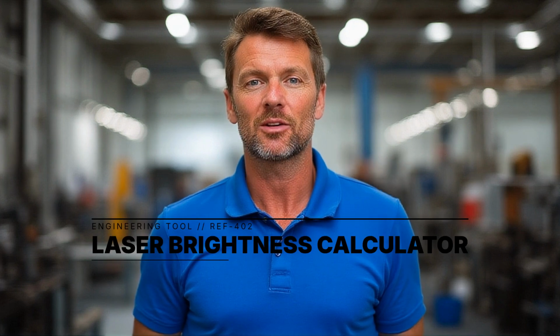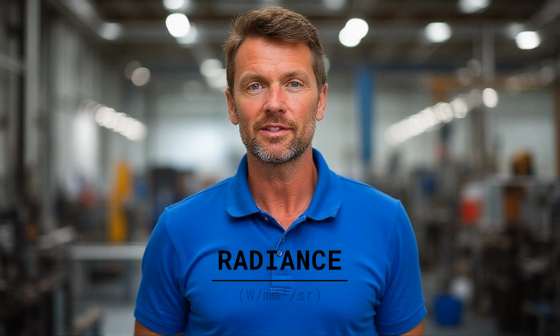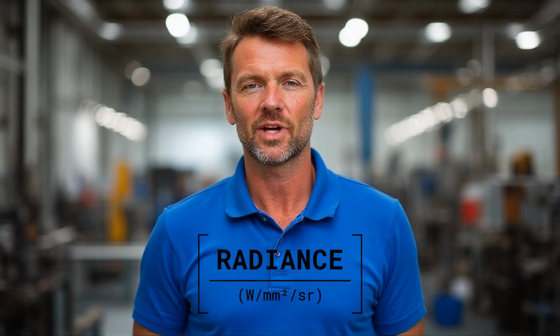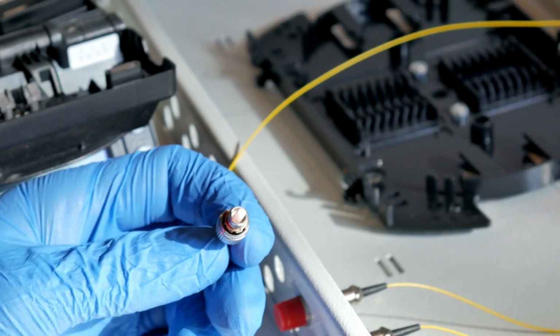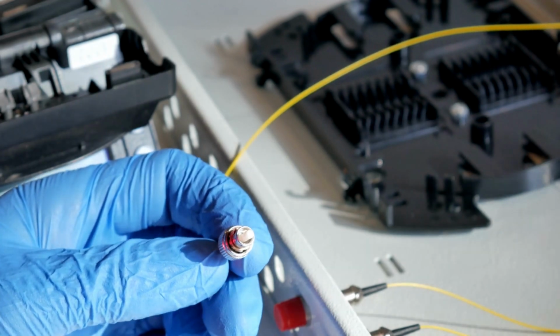The Laser Brightness Interactive Calculator solves a critical engineering challenge, determining the radiance or brightness of laser beams, measured in watts per square millimeter per steradian. This fundamental parameter helps you optimize fiber coupling, evaluate beam quality, and design efficient optical systems.